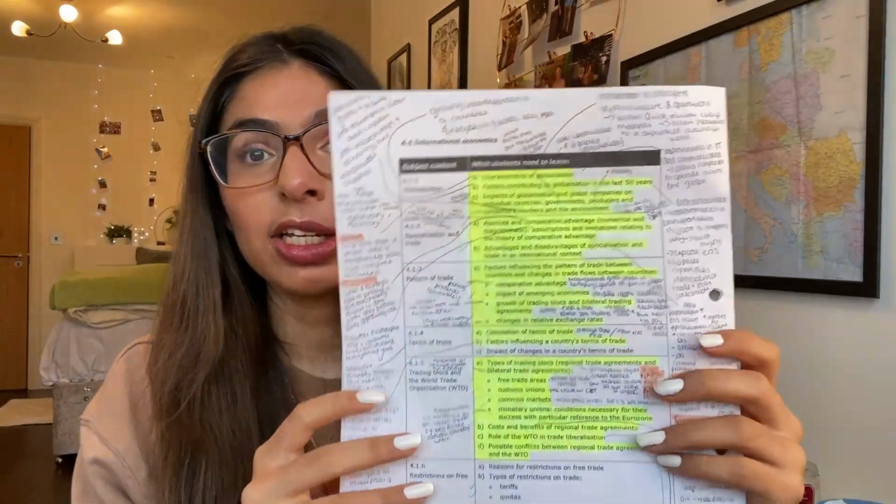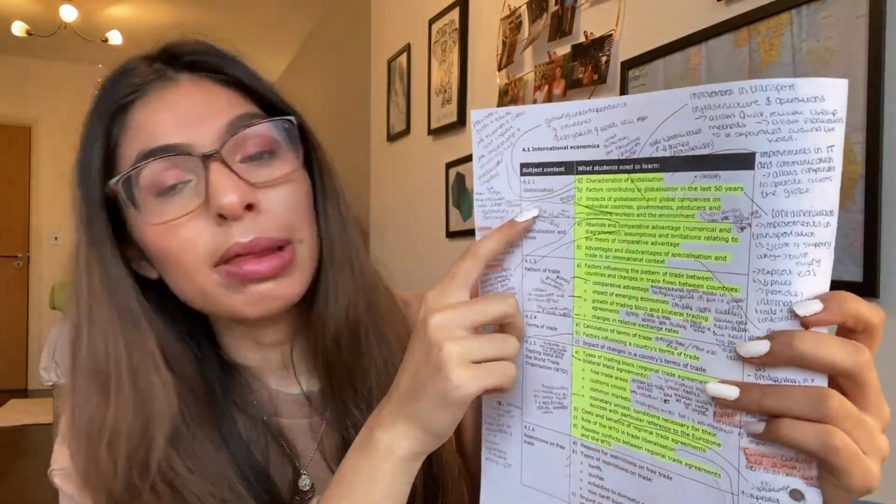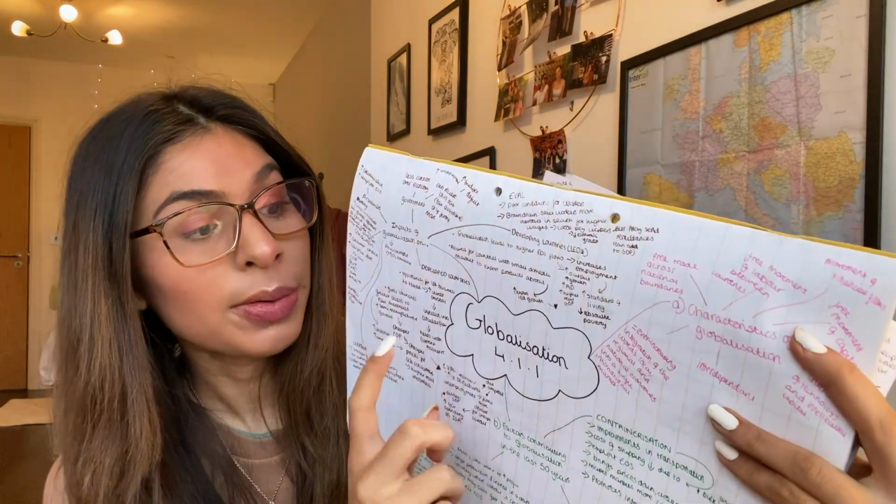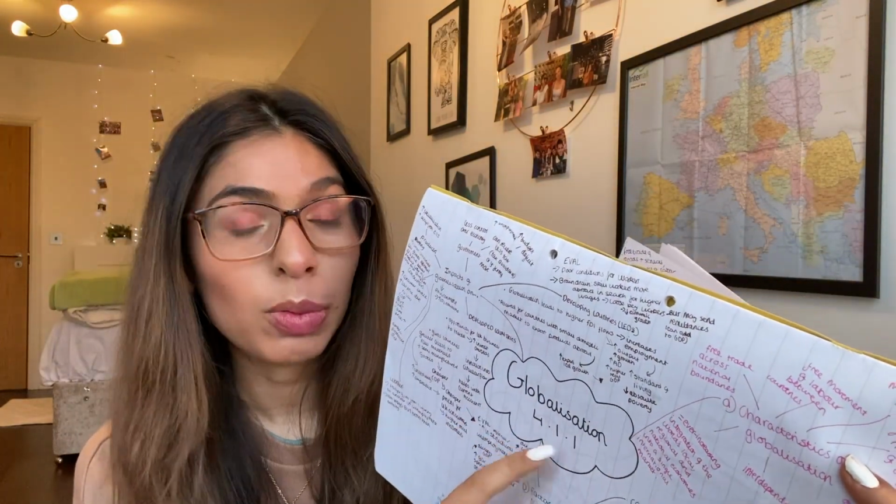For example, what I did was on the page I would see globalization would be spec 4.1.1. So what I did was I wrote that title, the subject content, right in the middle, globalization, and I also wrote the number 4.1.1 because this just made it so much easier to quickly reference. Rather than the title, I would just be able to write 4.1.6 or the restrictions of free trade. It just helped me cross-check everything.